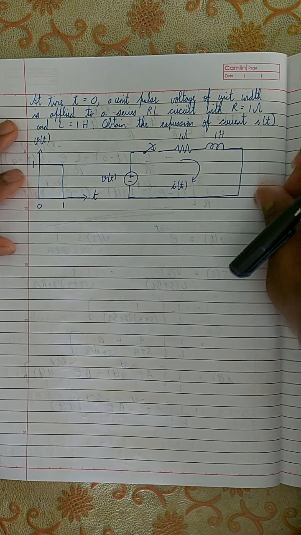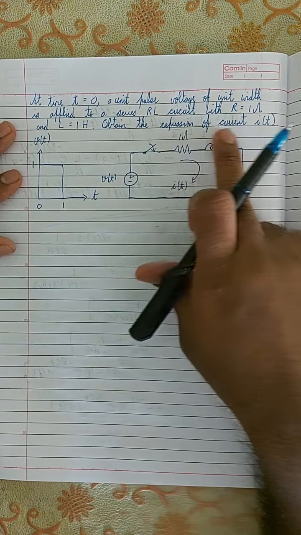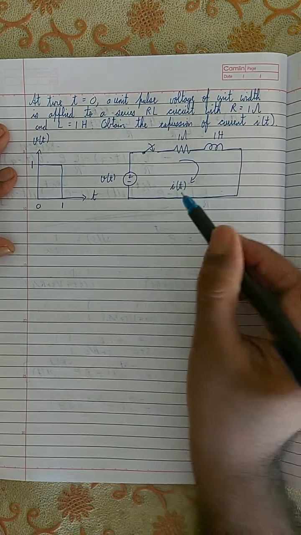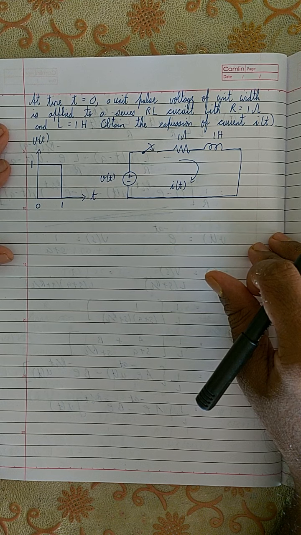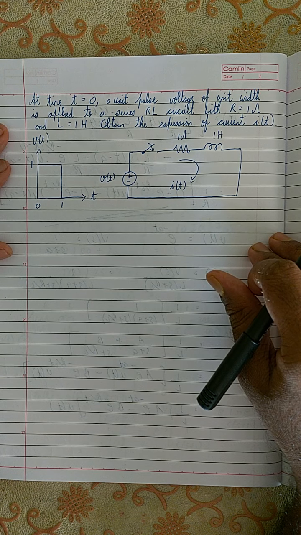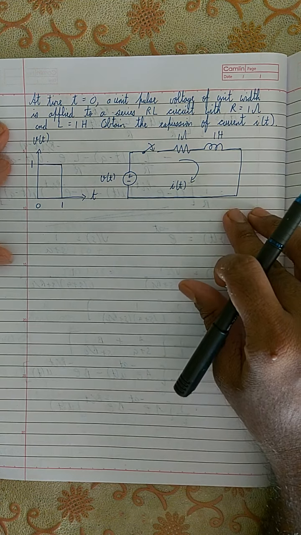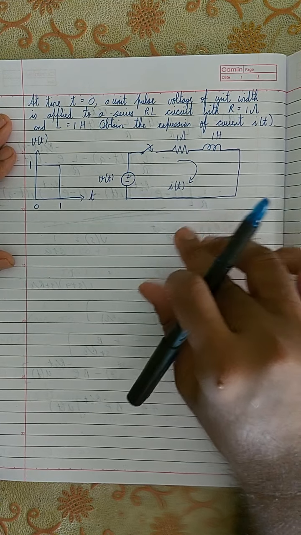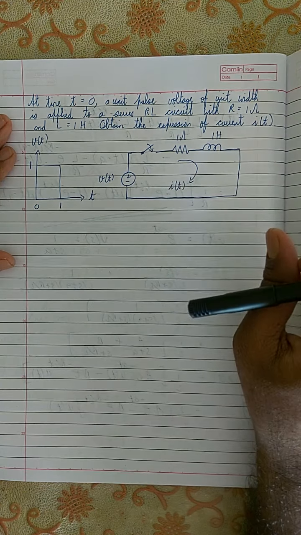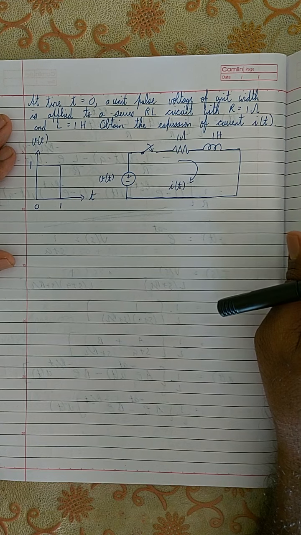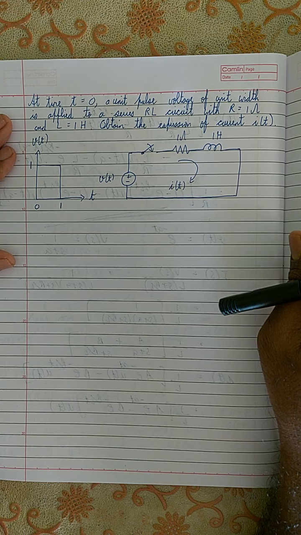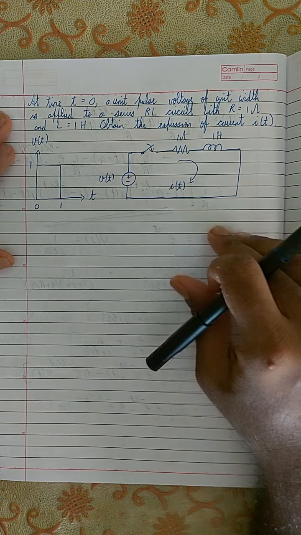Now the question is, obtain the expression of the current i of t. That is, you need to find the value of i of t. So the first thing you do here is apply the Laplace transform to the circuit, or find the transformed impedance of this circuit. To find the transformed impedance, we need to know when the switch is closed.